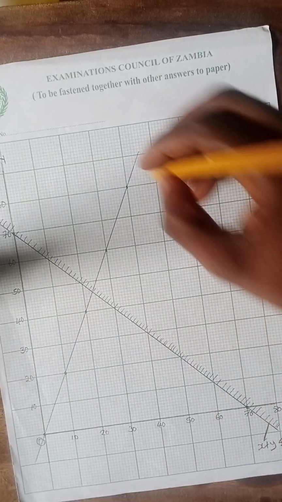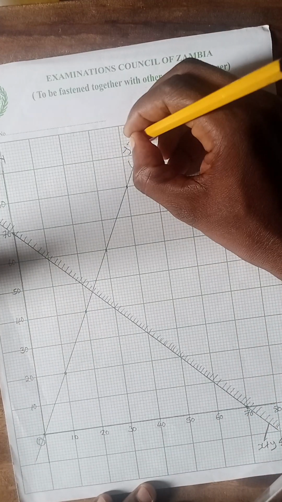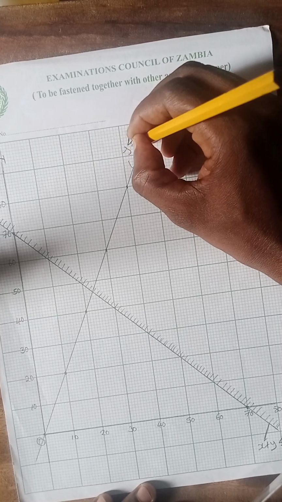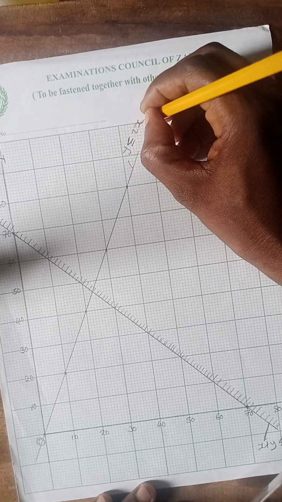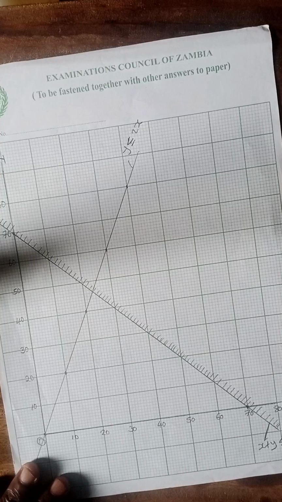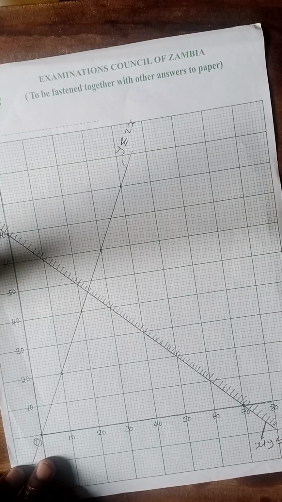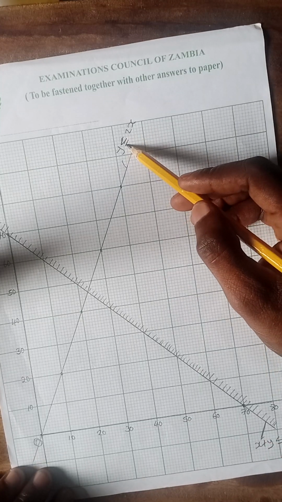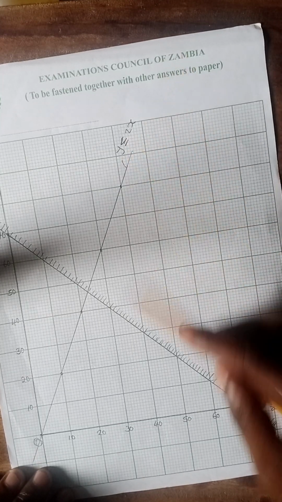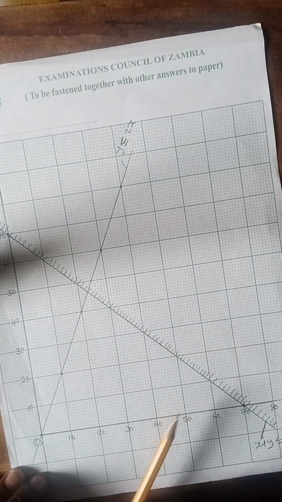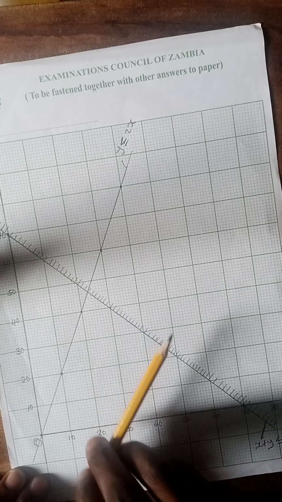So this line that we have drawn is y less than or equal to 2x, meaning we are now going to shade. Looking at this, which side are we supposed to shade? Where is y going to be less?